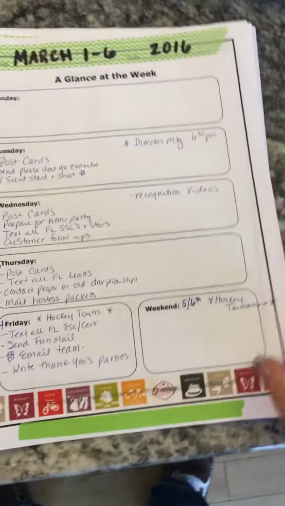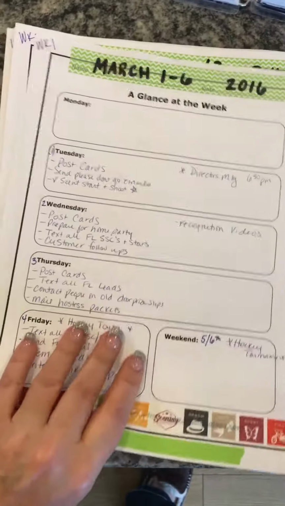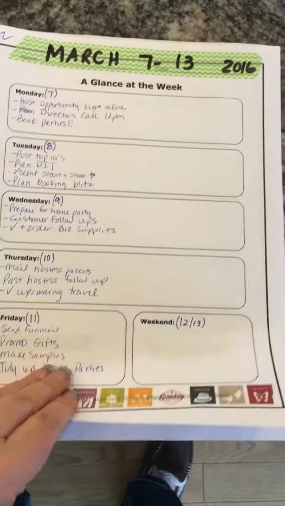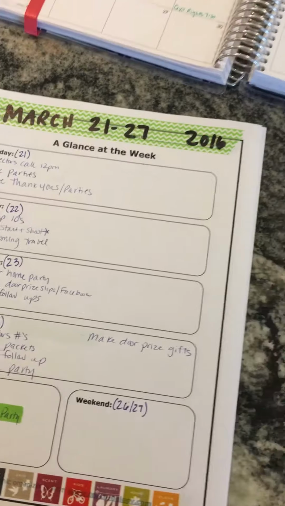So these are the plain ones that I printed off. And then I just kind of like to make them a little bit fun. So I have one for each week of the month. I put a little washi tape. So that's March 1st through 6th, the 7th through the 13th. So I have one for each week in the month of March.